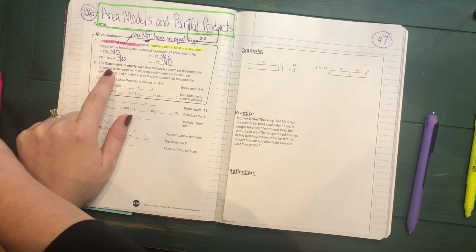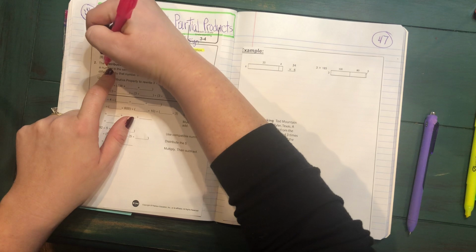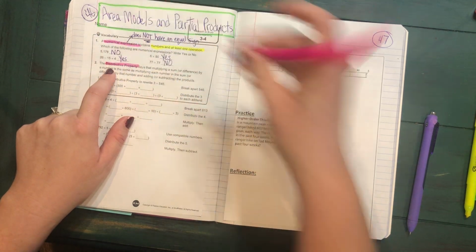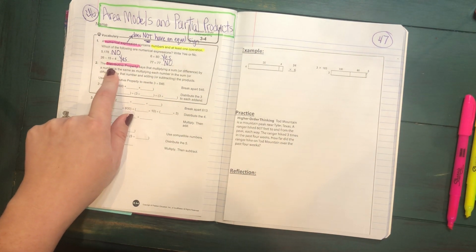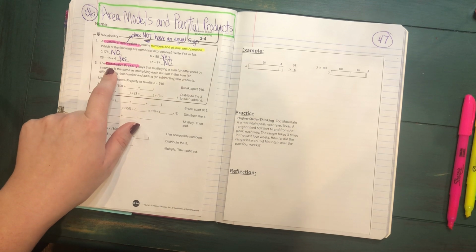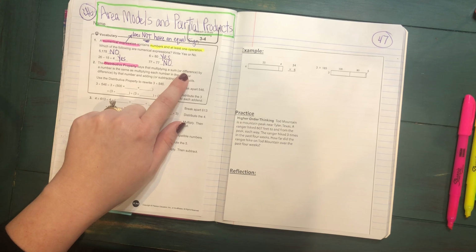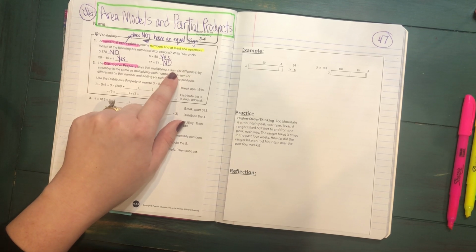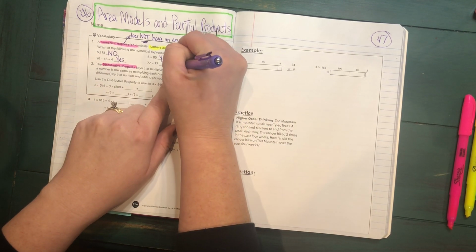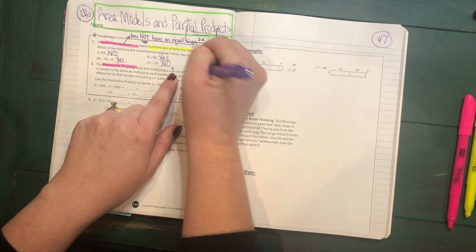The next part has our next vocabulary word that we're going to be focusing on. So go ahead and highlight the distributive property. So the distributive property says that multiplying a sum or difference, remember those are the answers to an addition problem or subtraction, so we're going to just put those symbols above to remind us.